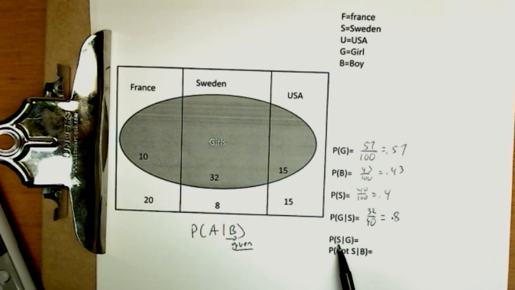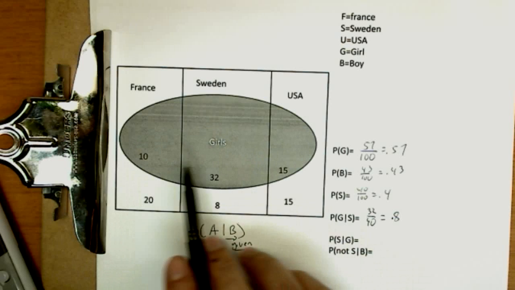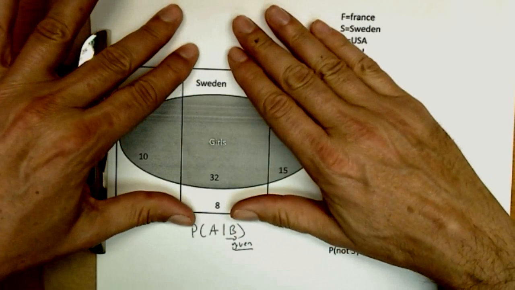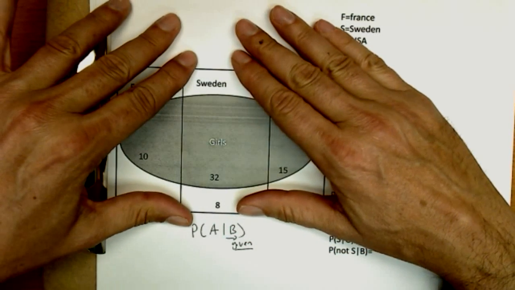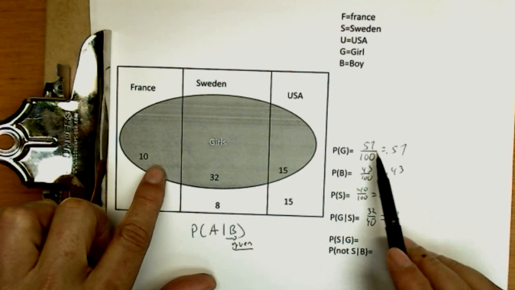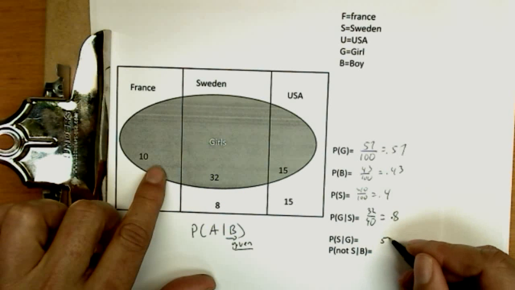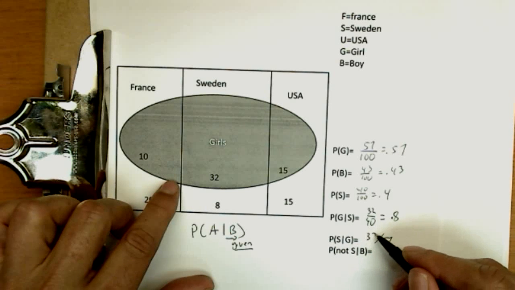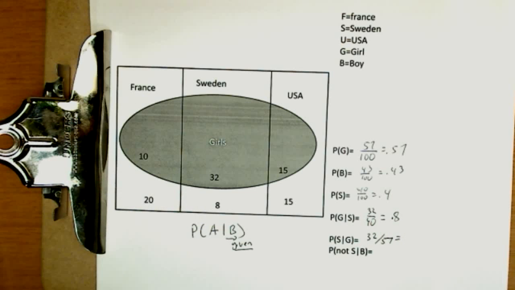Now, how would I read this one here? Probability of S given G. So I come back, my secretary says a student called, it was a girl's voice. Well, I wonder if they're from Sweden or France or the US. So in this case, I know the student is a girl. So I've lost everything outside of this ellipse. So I have the girls. So let's total that up. Well, we already did that. There were 57 girls. And I'm curious, what are the odds I'm going to have a Swedish student visiting me? Well, 32 out of 57.